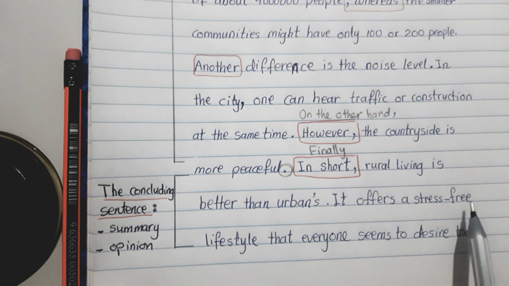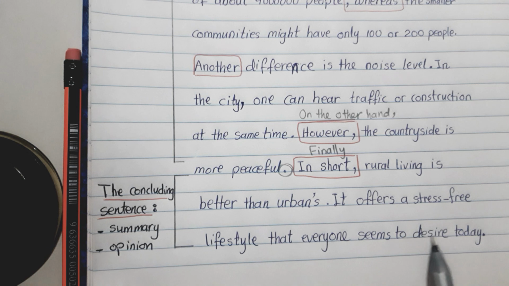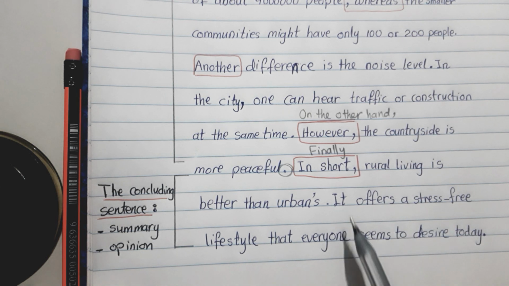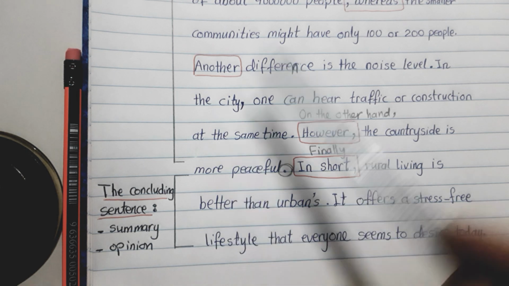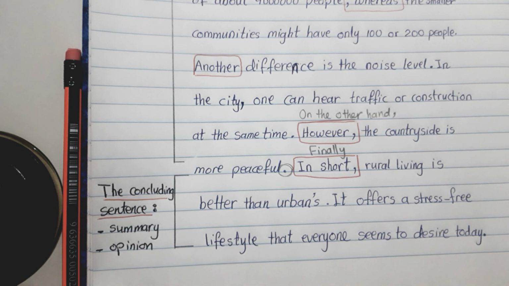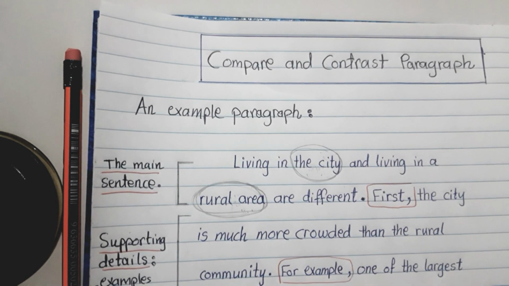It offers a stress-free lifestyle. You see, it frees your stress. You feel relaxed. Okay. It gives you a stress-free lifestyle that everyone seems to desire today. Everyone seems to like to have today. To love to have today. You see, the last line was like my opinion. It offers a stress-free lifestyle that everyone seems to desire today. This is my opinion. And this is a summary of everything that has been said. So this was an example paragraph on a compare and contrast paragraph.